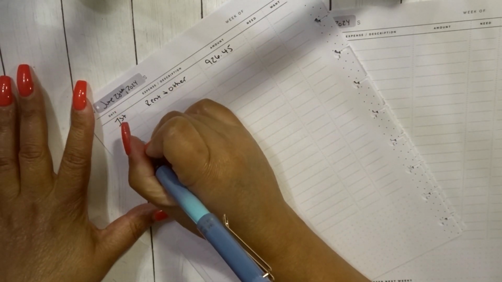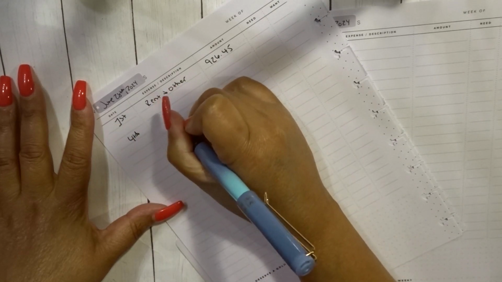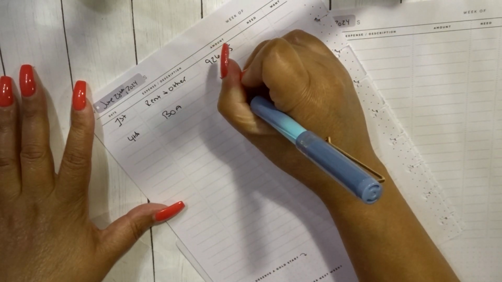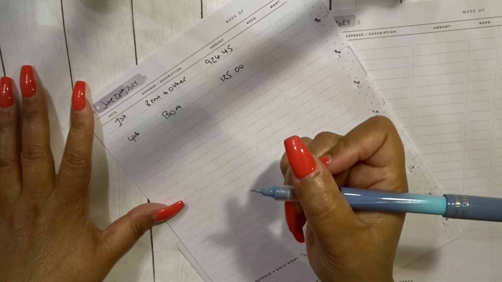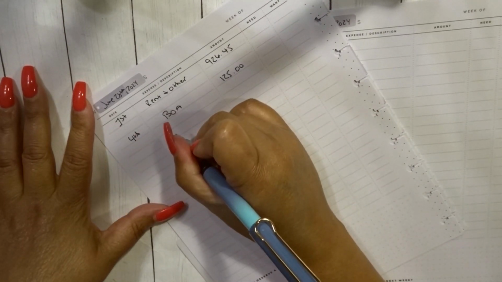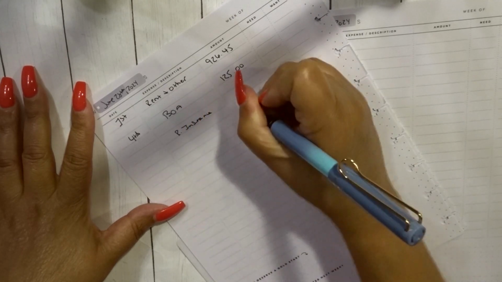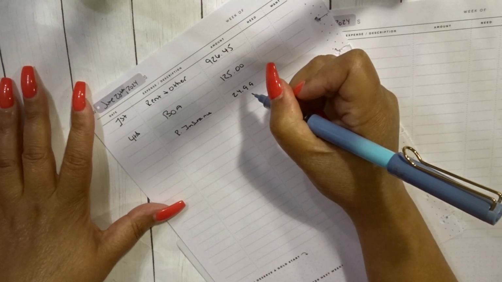And then on the 4th is Bank of America, and I paid just the minimum for now. And then my renter's insurance is in here somewhere, so I'm going to put that there, and that's $24.99.